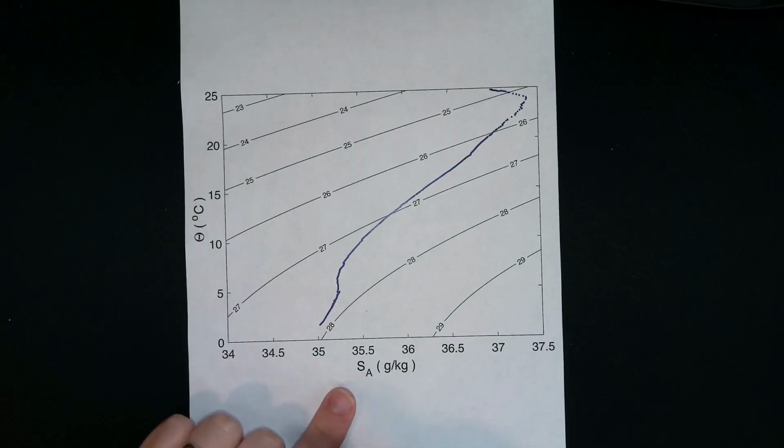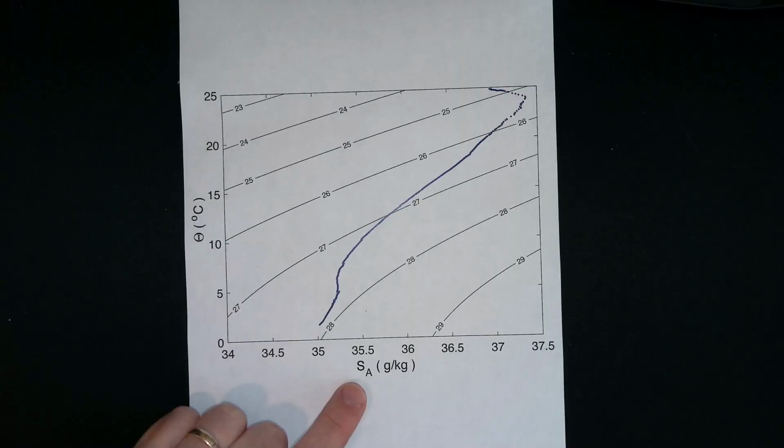And then the x-axis is what's called the absolute salinity, and it is the mass of dissolved solids per kilogram of seawater. And the absolute salinity is different than what is measured. What is measured is the practical salinity, which comes from the conductivity.